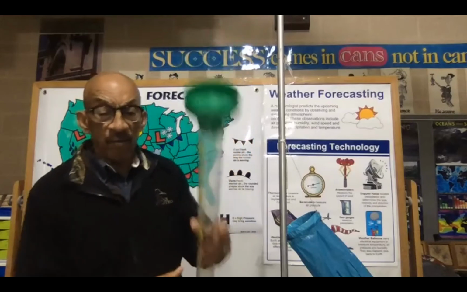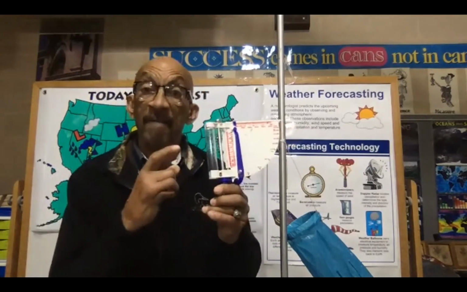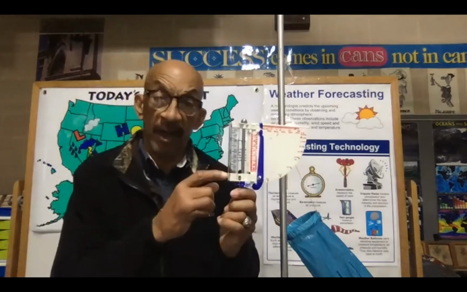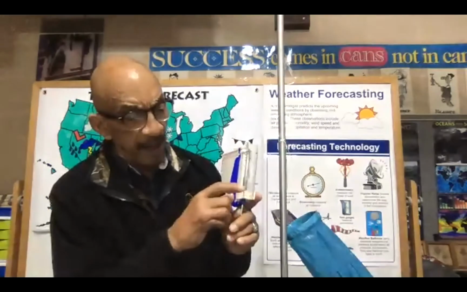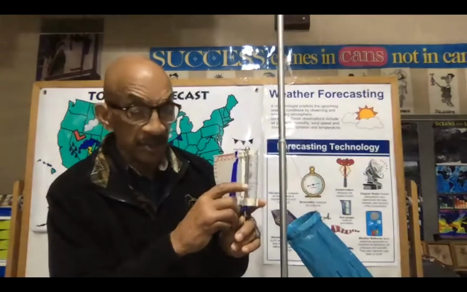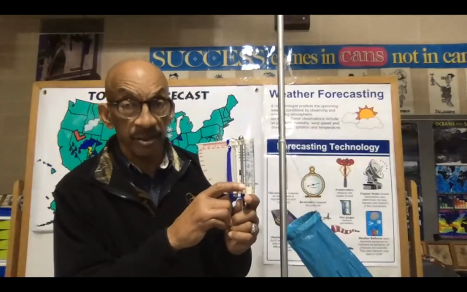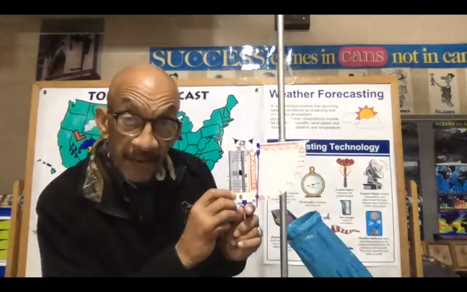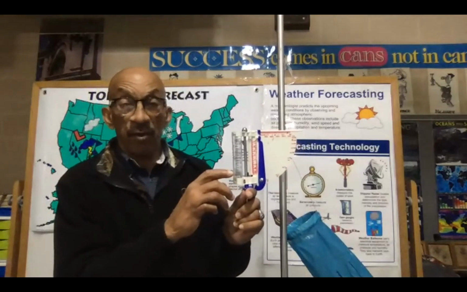Most of the time, we use inches to measure the amount of rainfall. Here I have what I call a mini weather station. It has a thermometer and it also has a rain gauge. This particular rain gauge on one side is measured in inches. On the other side, now remember, inches would be the customary measurement, it's measured in centimeters, which is the metric side. So when it rains, it would fill it up and we would take a measurement.